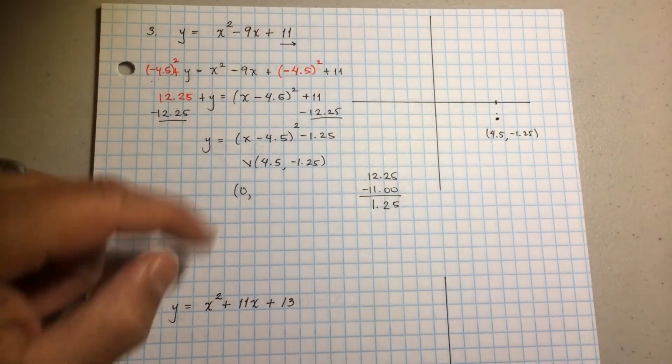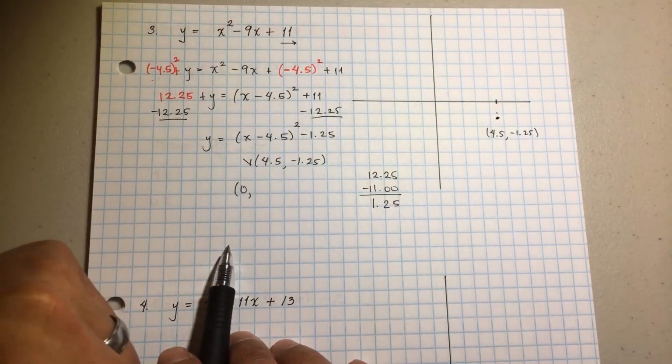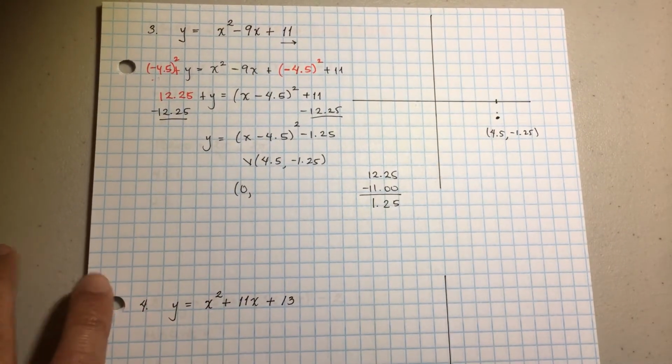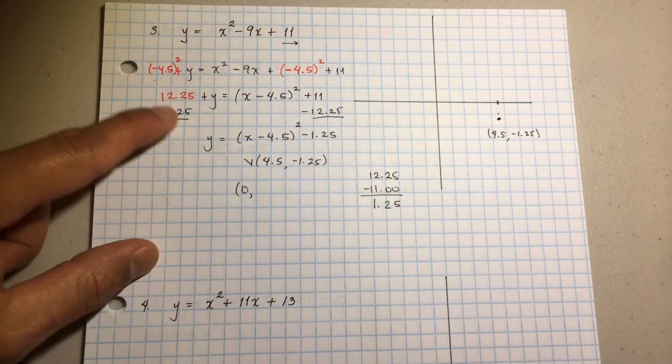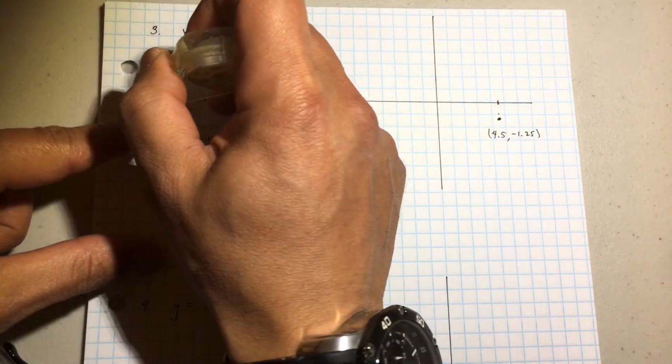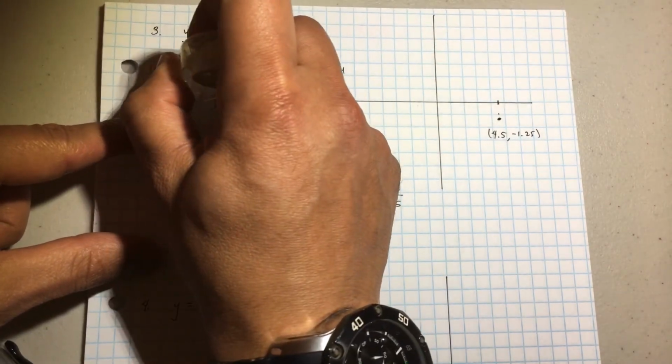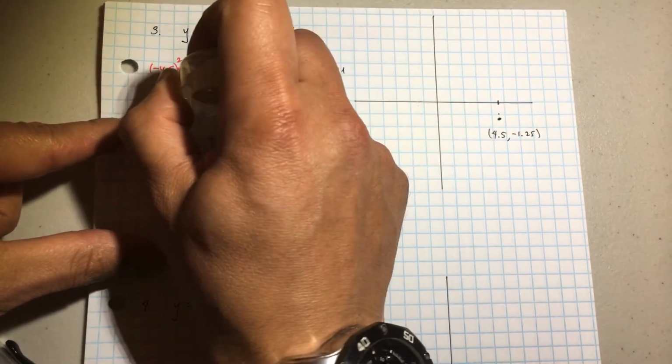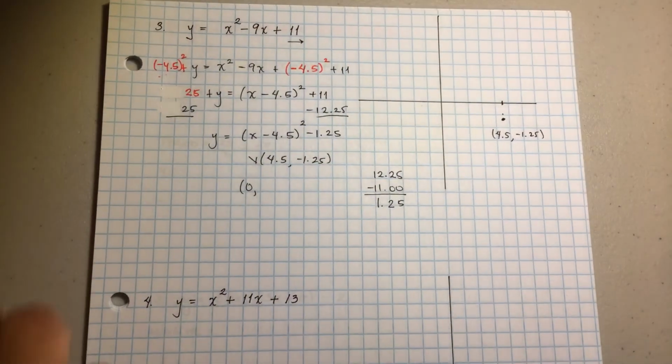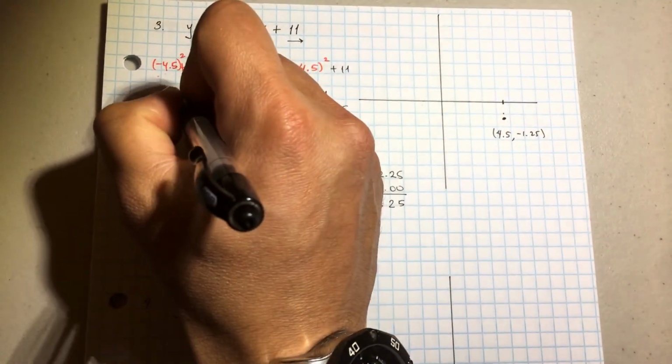I hope you guys saw, cometí un error. Lo hice demasiado rápido. If you can see, did you guys see my mistake? This is actually not 12.25. It's actually 20. Es 20. Entonces lo tenemos que corregir. So let's go ahead and do that.